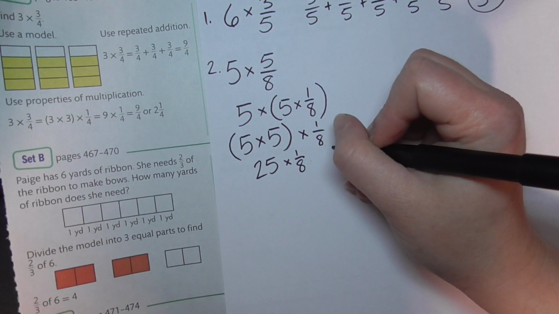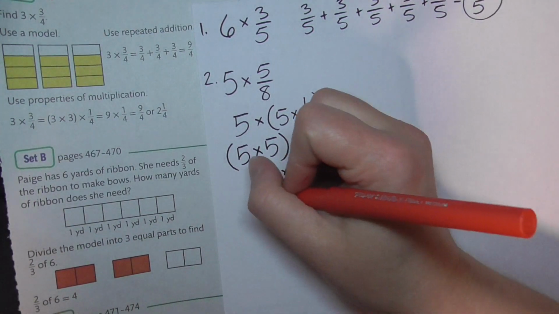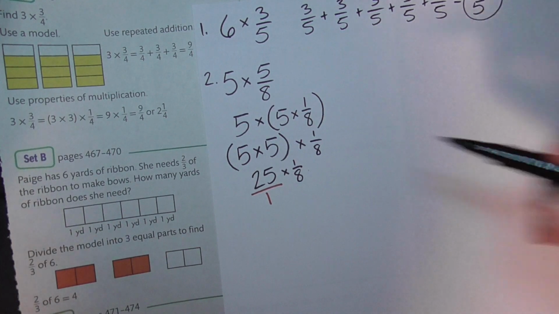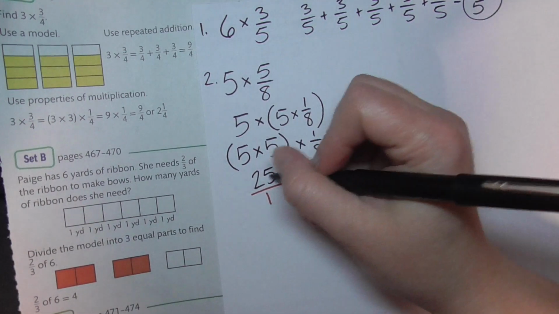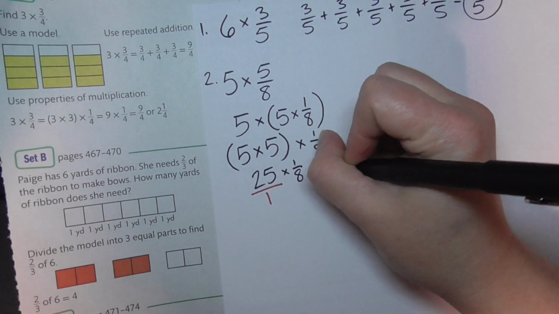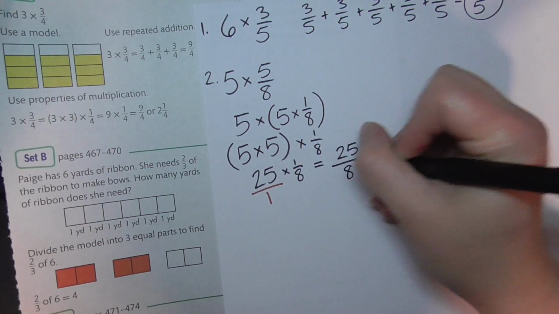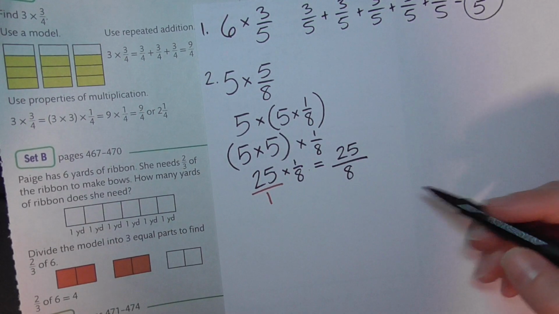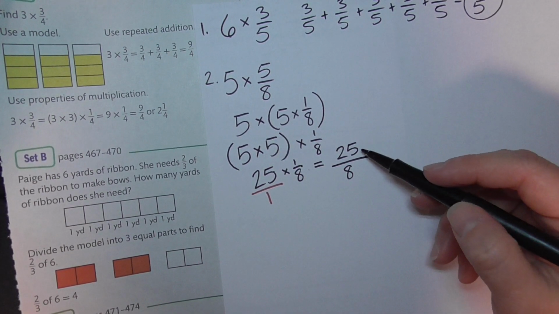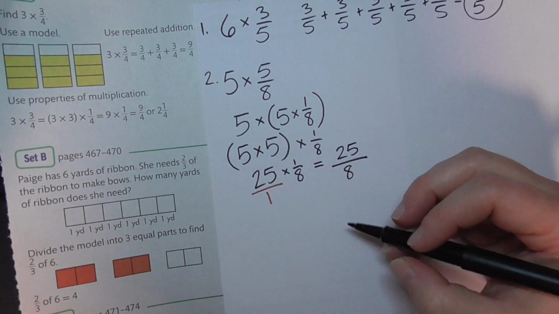You know that that's going to end up being 25 over 8. If you don't feel comfortable with that, doing it in your head, there is our super secret method of just putting a 1 under our 25 and multiplying across. 25 times 1 equals 25, and then 1 times 8 is 8. So now we have our improper fraction, our fraction that has a larger number on the top than the bottom, and we're going to pull out our wholes.